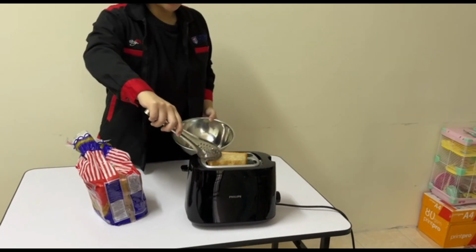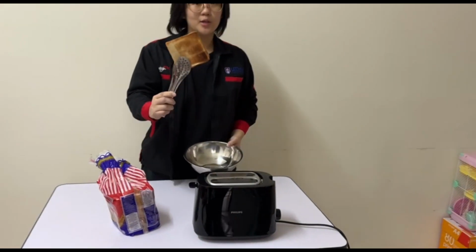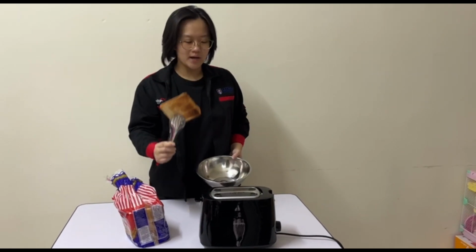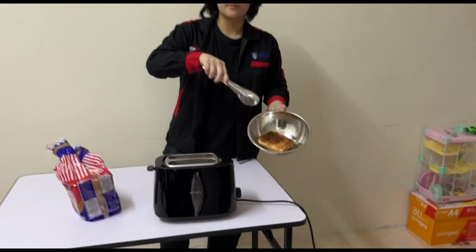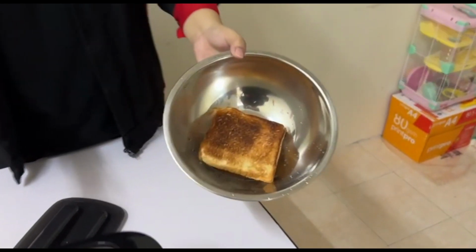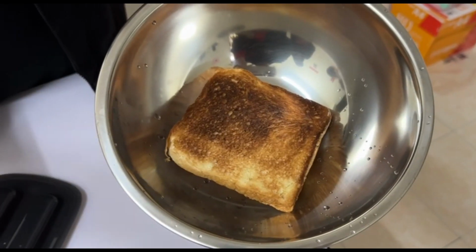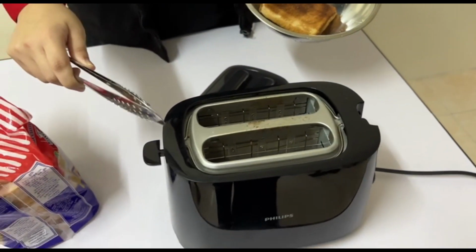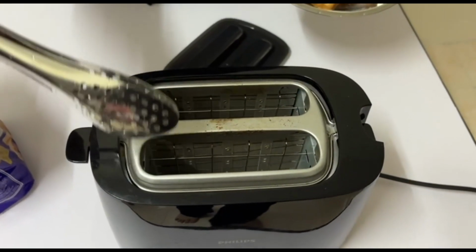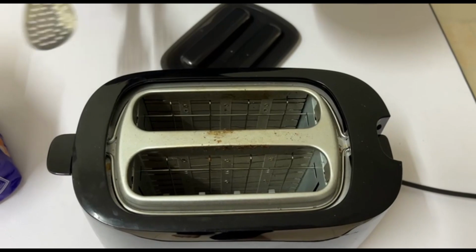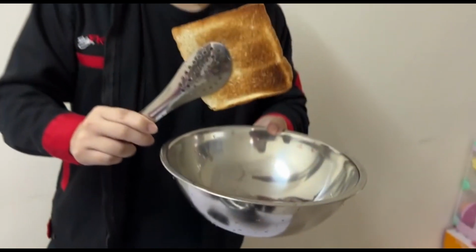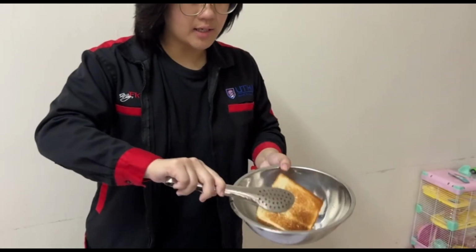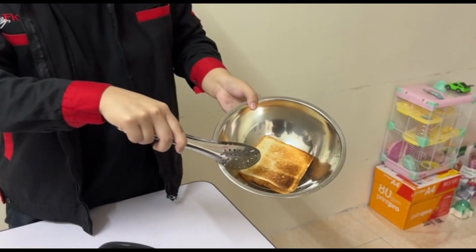The result, as you can see, the toast is totally toasted by the toaster. Just now, when we turned on the electricity of the toaster, the heating element inside of it emitted infrared radiation, which is absorbed by the surface of the bread, resulting in a toasted color and taste.